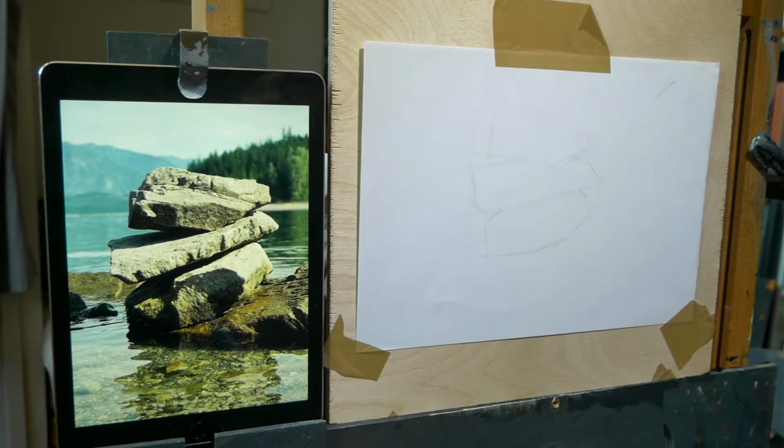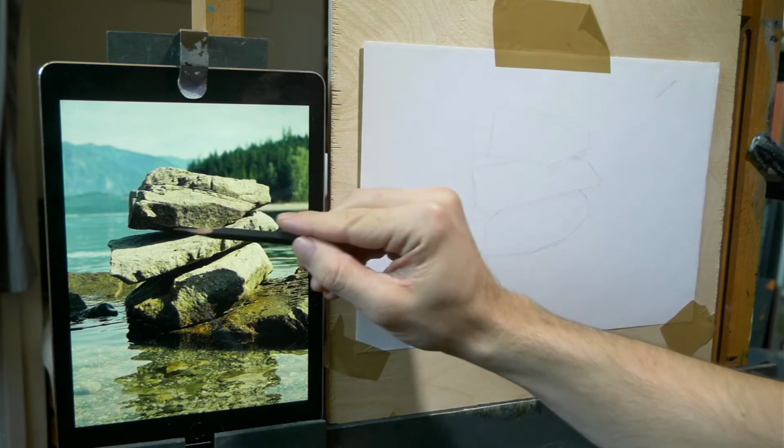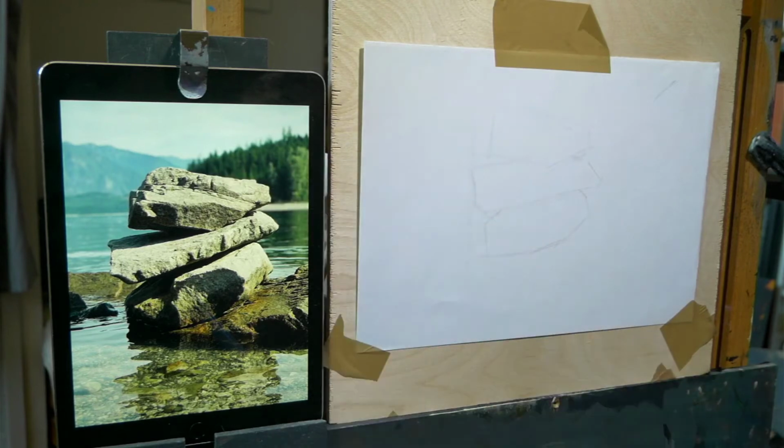We're looking at lots of ways that the planal forms in these rocks can make sense. When we talk about planes, we're talking about large flat areas of these forms that make up the whole structure. If you imagine a wireframe, you've got the back shadow there, then a mid-value here because it's partially receiving light, and then the top is a lot lighter.